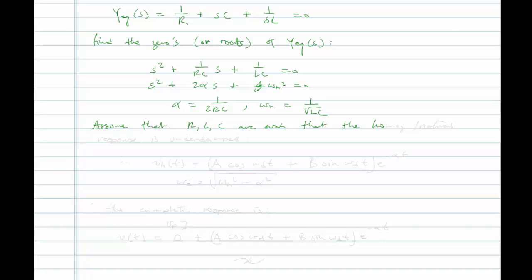And let's assume that R, L, C are such that the homogeneous or natural response is underdamped. Okay, so therefore we'll have the form V, I'll put H here for the homogeneous. V_H will be of the form A cosine omega_d t plus B sine omega_d t, times e to the minus alpha t, where of course omega_d is equal to the square root of omega n squared minus alpha squared.